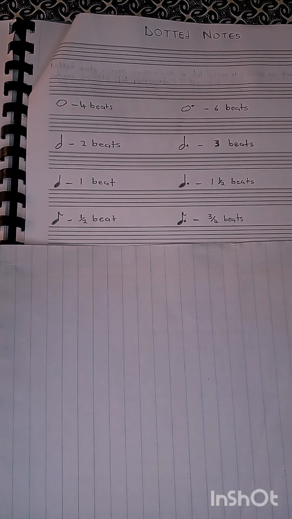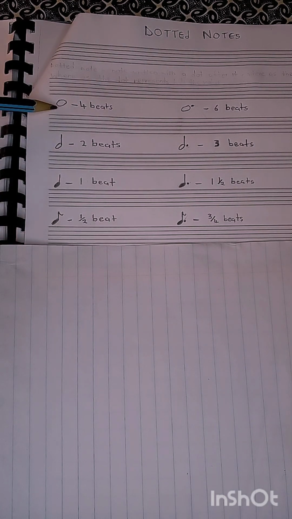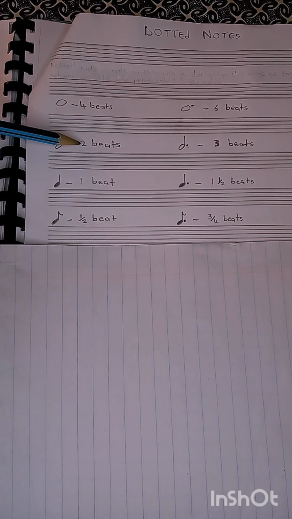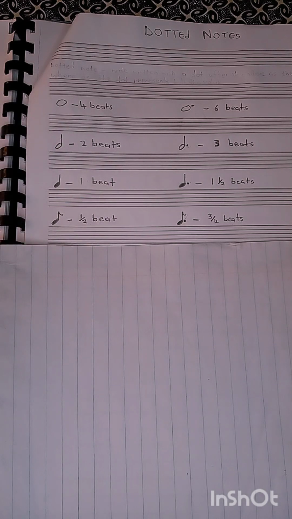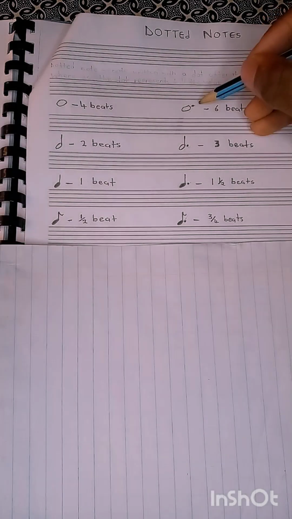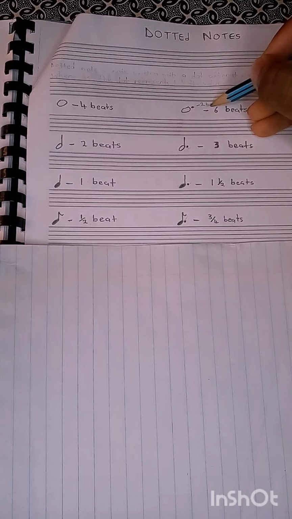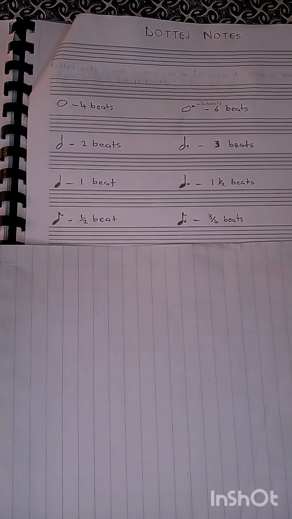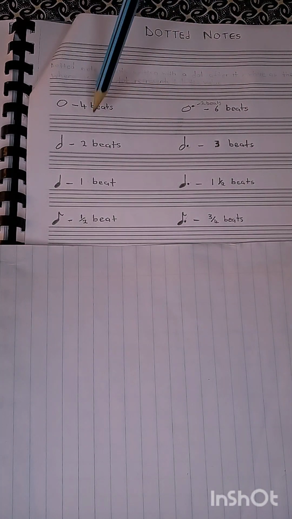Now I told you that since half of a semi-brief is a minim, which means that half the value of a semi-brief is equal to the value of a minim, meaning that this dotted note is 2 beats, right? This dotted note will be 2 beats because it represents half the value of the semi-brief.